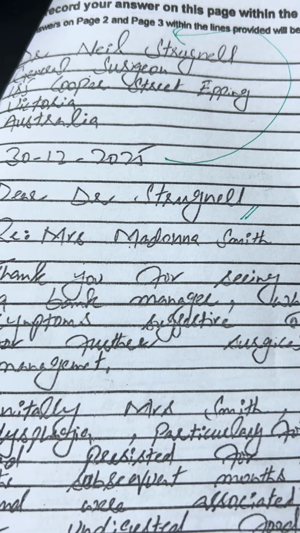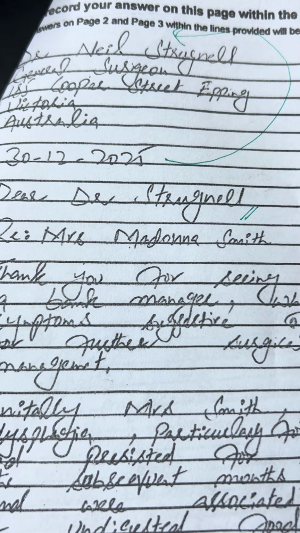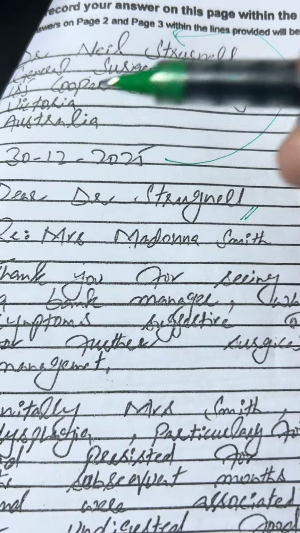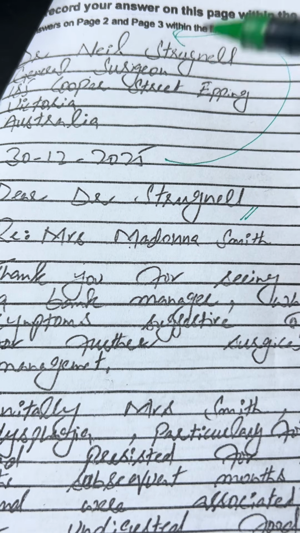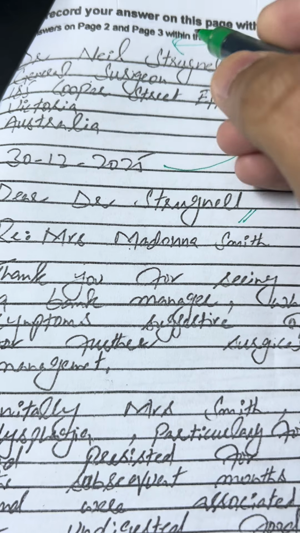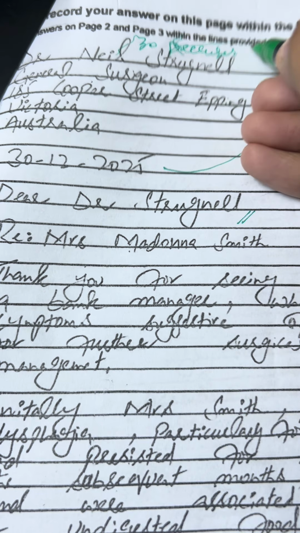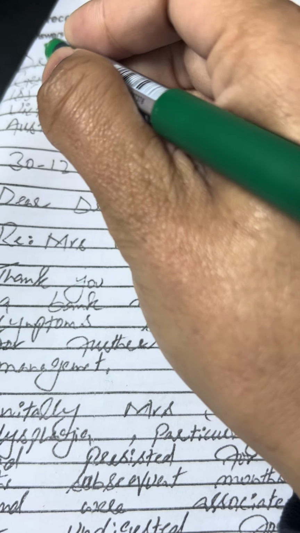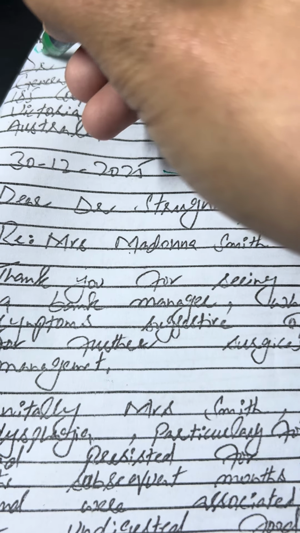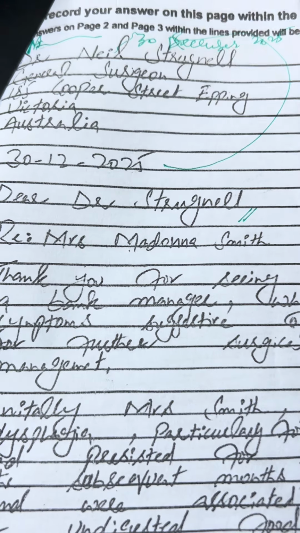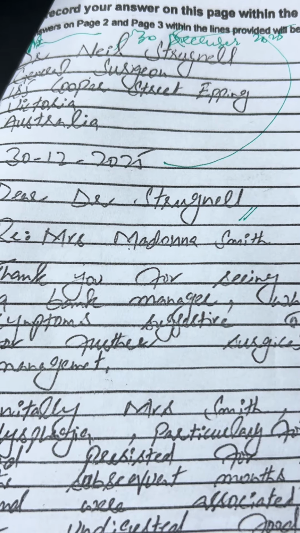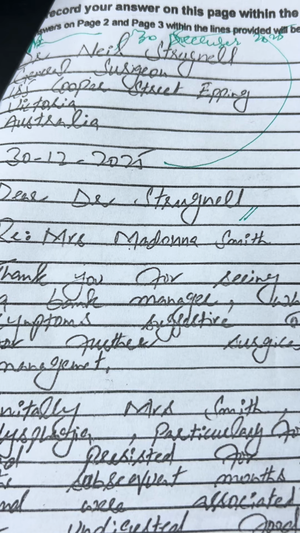I am again saying that the other method is also correct, but the formal way is that you should write 30 December 2025, beginning just at the start. So this is the actual format; first of all you will write that.